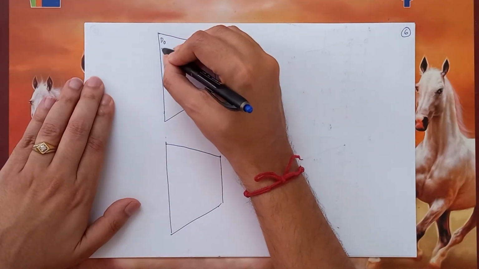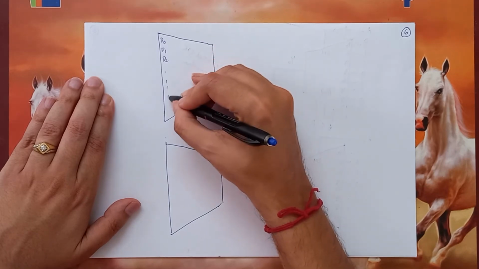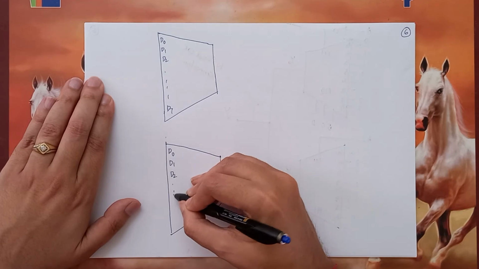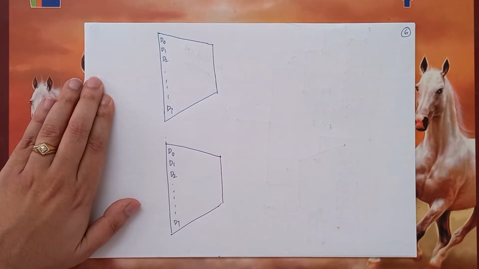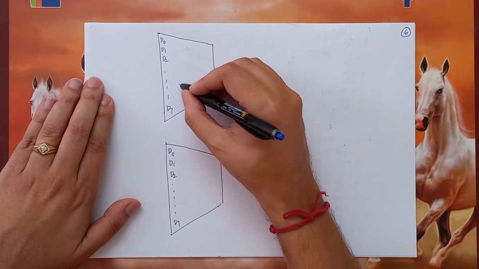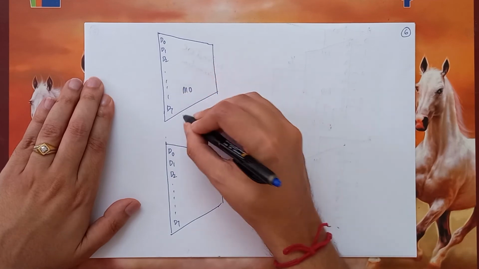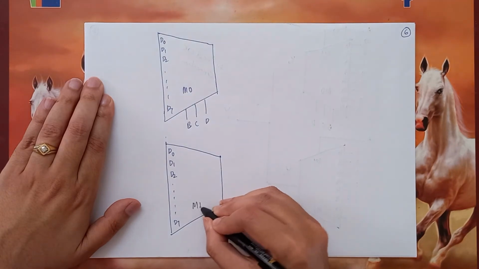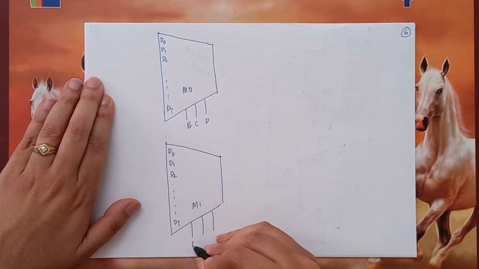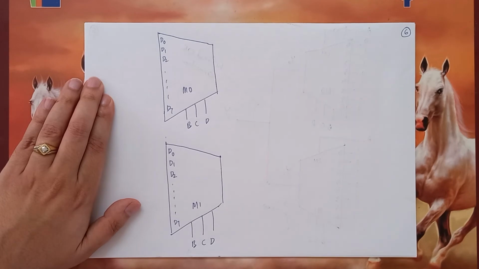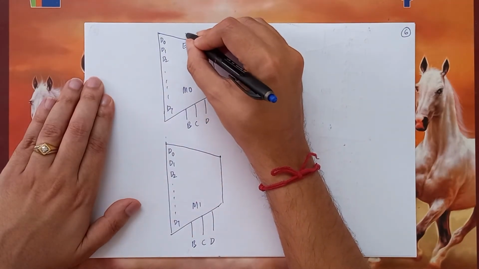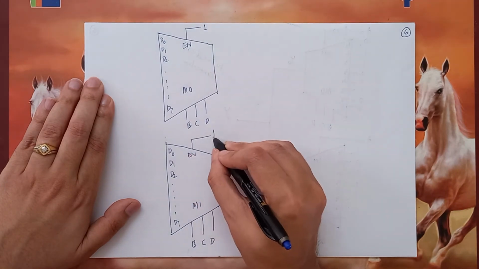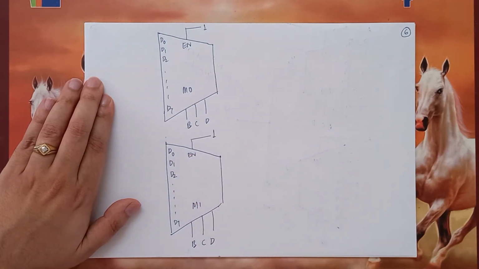Again, we have D0, D1, D2, all the way till D7. This time I will not show all the connections. The connections remain the same as before. This is M0. The select inputs are B, C and D. This is M1. Select inputs are B, C and D. Now what I will do, I will make enable connected to 1 for both of these muxes always.